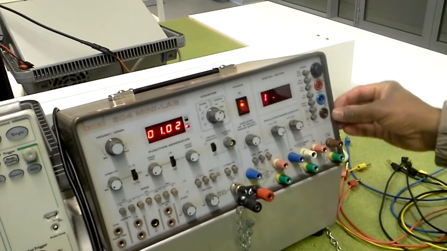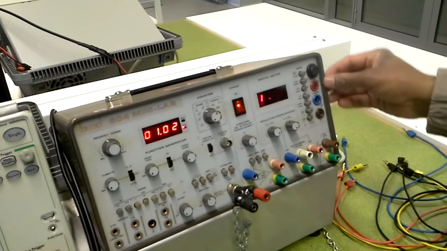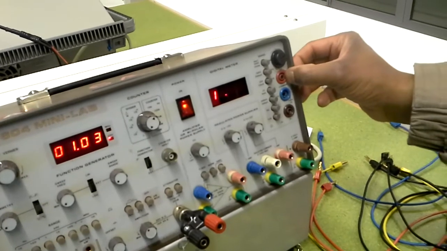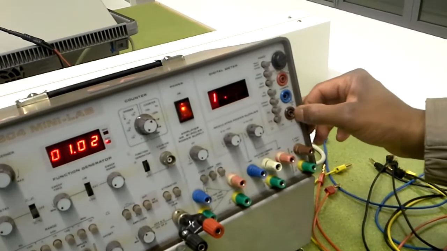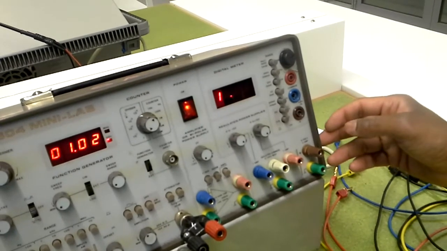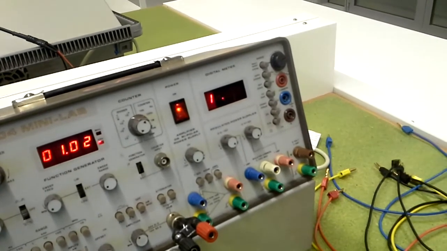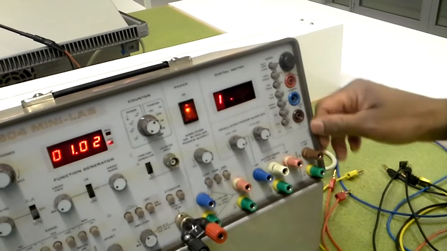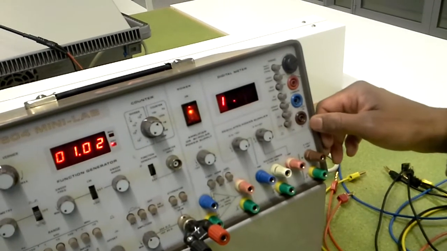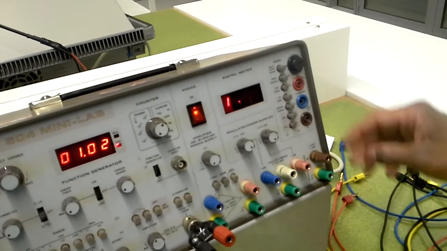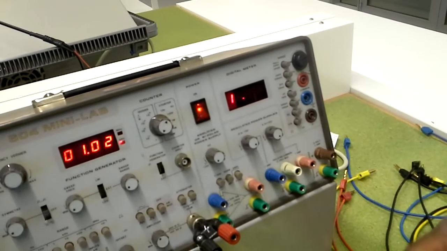So in the meter section we have 3 ports, the red, blue and brown. When we want to measure voltage or resistance, we have to use the red port, and when we want to measure the current, we have to use the brown port, and blue is common for all the measurements.